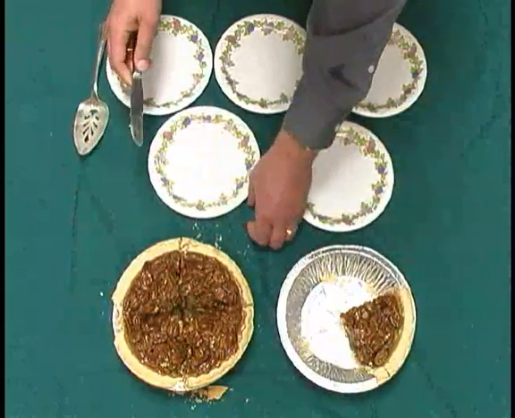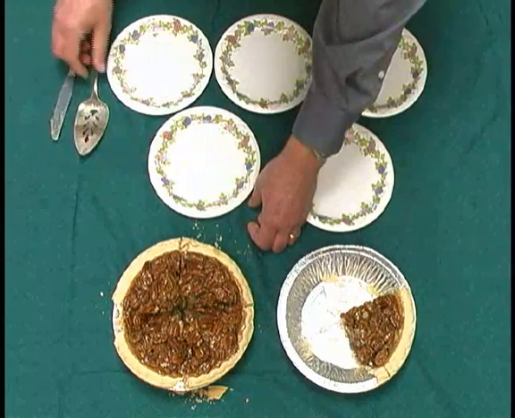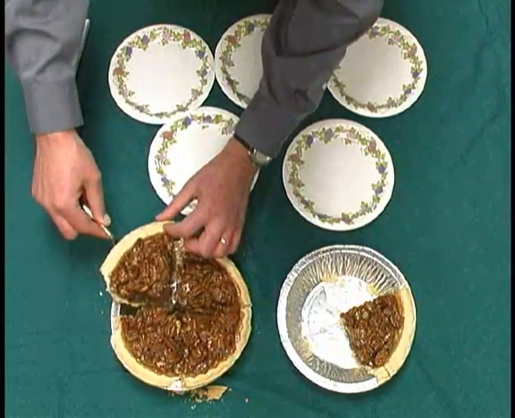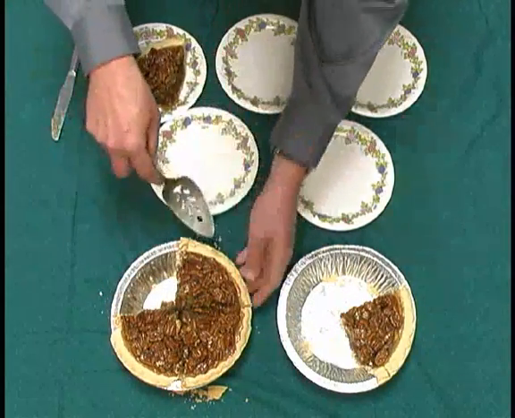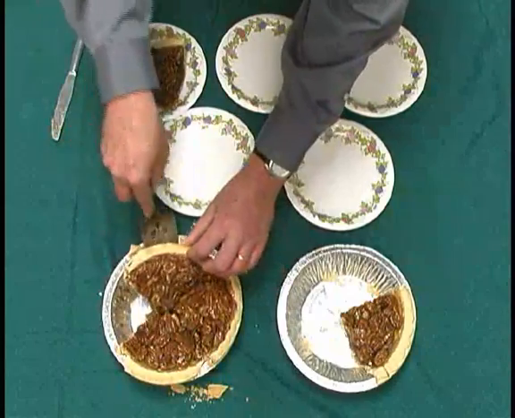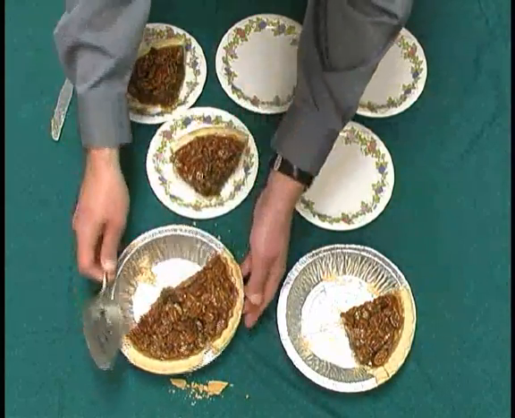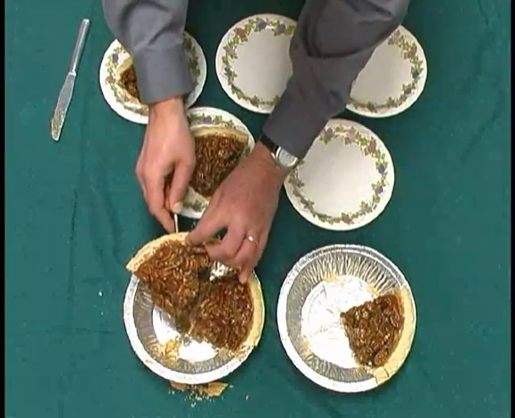All right, here we go. I now have my whole pie cut into 4 quarters. I can serve a quarter of this whole pie to each one of 4 guests for the 5.